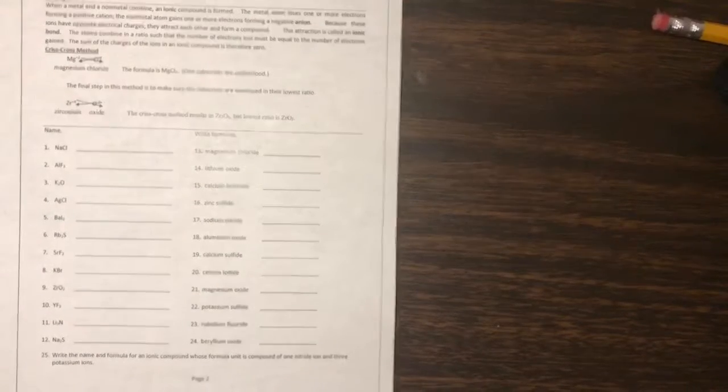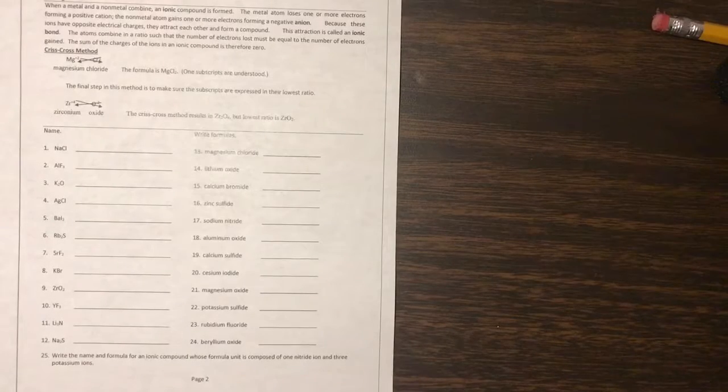So for this worksheet, it's called Ionic Compounds. We all know what ionic compounds are, okay? It's a metal and a non-metal. You can call it a positive with a negative. You can call it a cation with an anion. They're all the same thing.